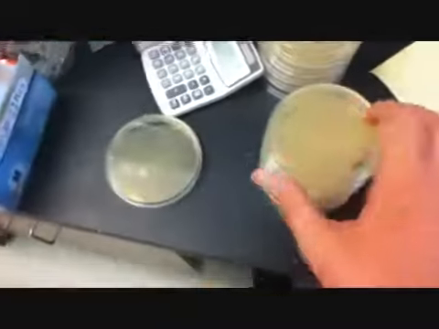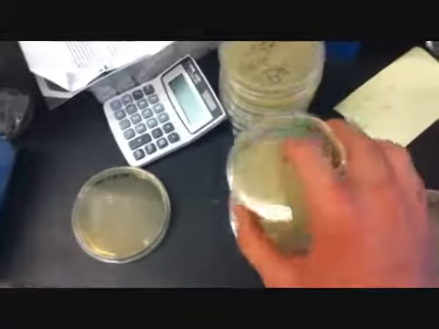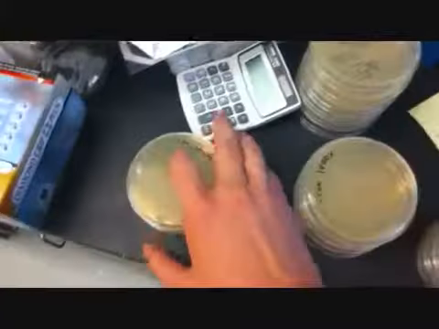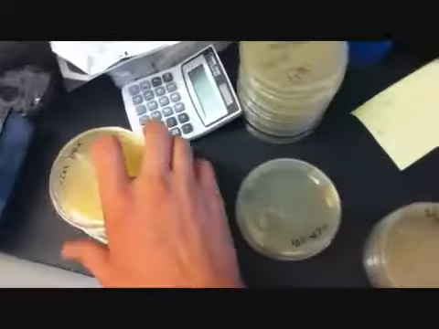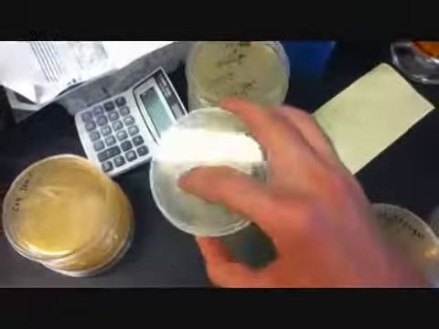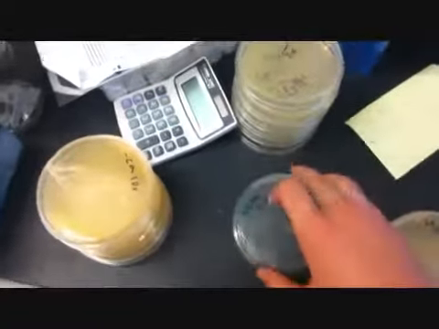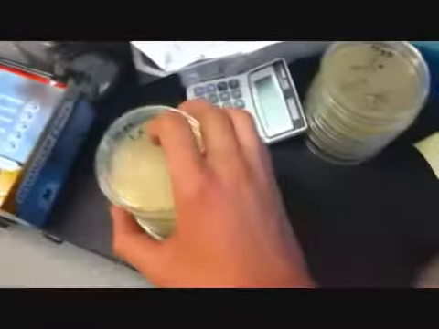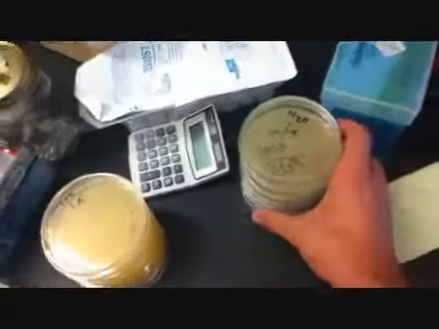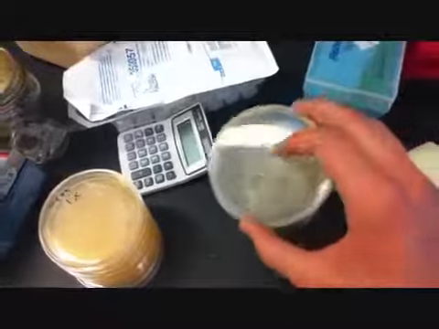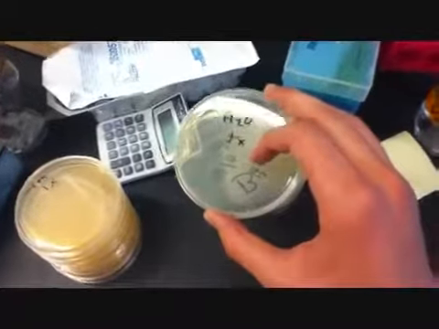We have 10 to the 5th dilution of the negative control, 10 to the 4th, 10 to the 3rd, 10 to the second, 10x, and the pure negative control. And comparable to that, we have the H2O, which appeared to have the most bacteria.